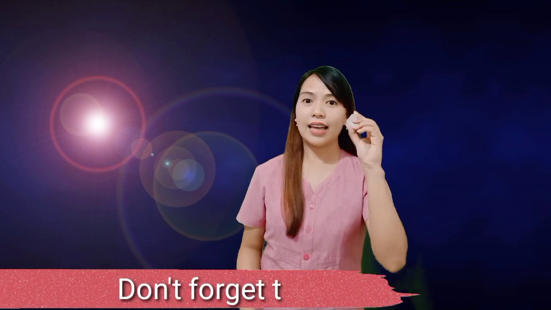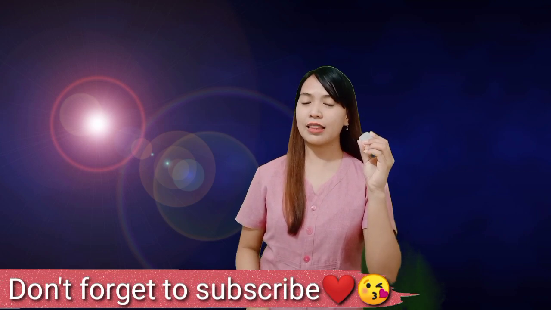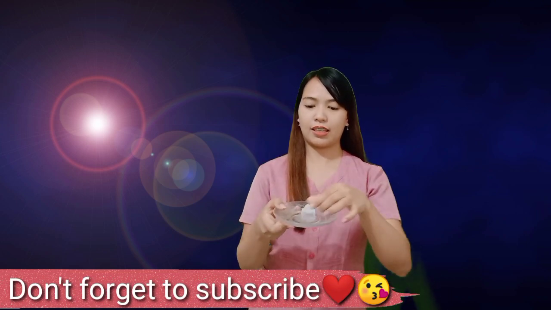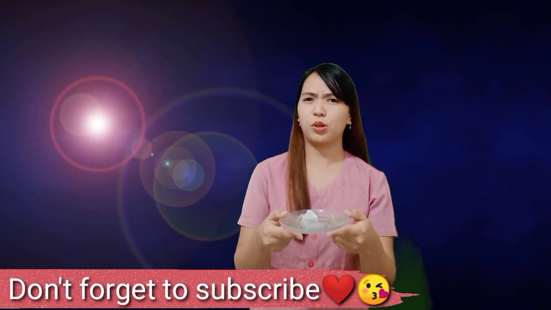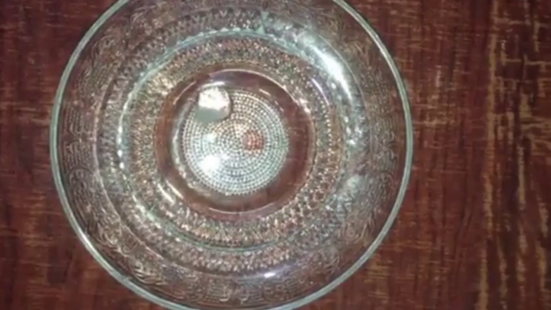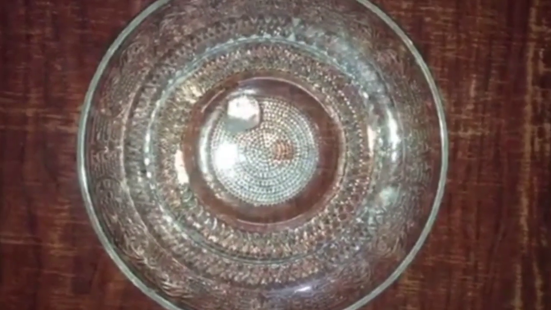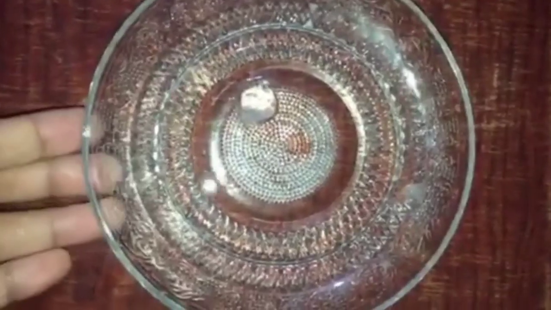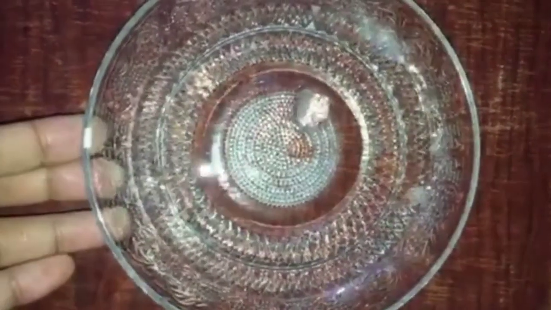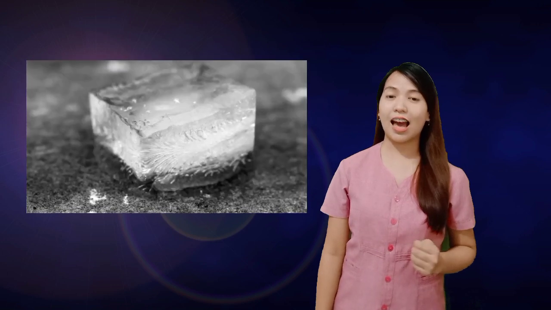Let's have a warm-up activity. Get a cube of ice and then put it on a plate. Let it sit there for 20 minutes. A few moments later. What happened to the ice on the plate?